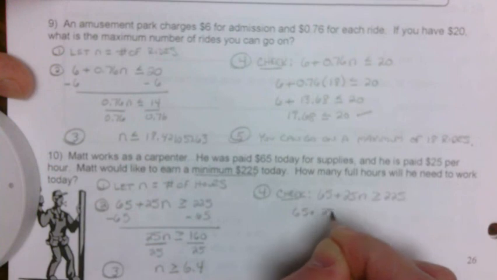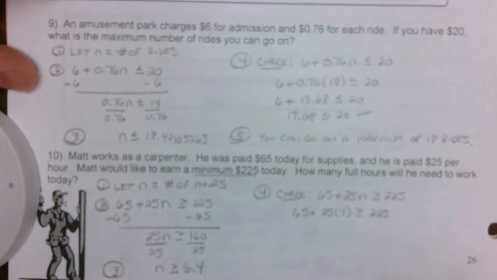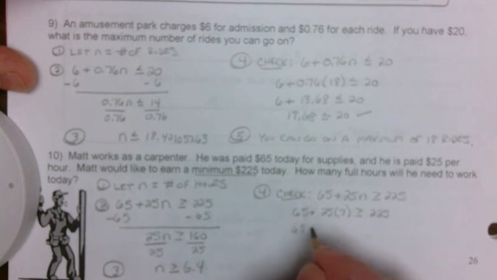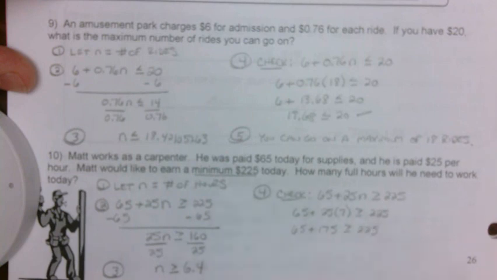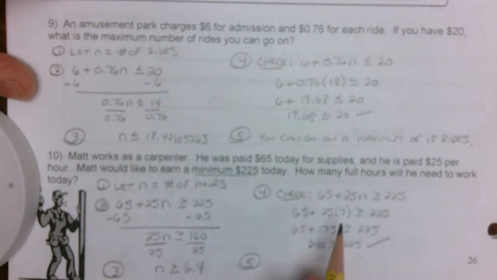65 plus 25 times 7 needs to be greater than or equal to 225. We'll go ahead and multiply first. So we're going to have 65 plus 25 times 7 is 175. And then we're going to go ahead and add 65, which gives us 240, which is greater than or equal to 225. So the check works. And now we'll write our sentence here. Now again, Matt can't work partial hours, so we just use 7, which is the first whole number that is greater than 6.4.